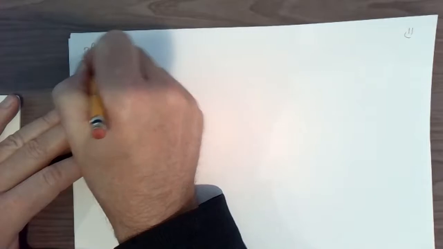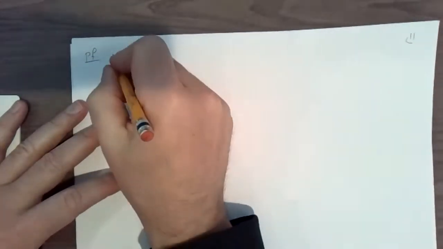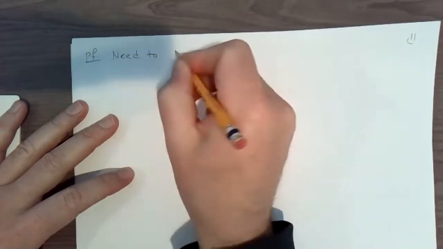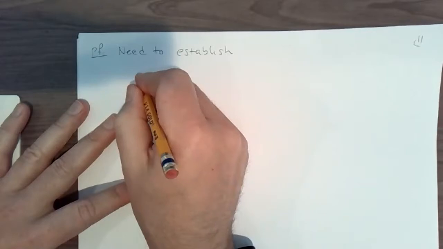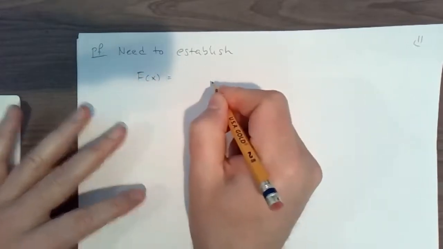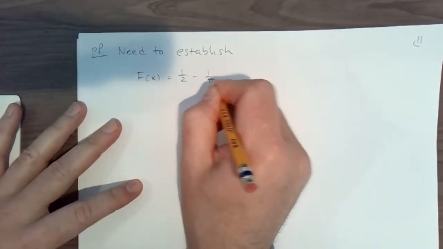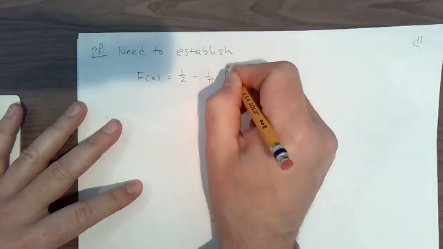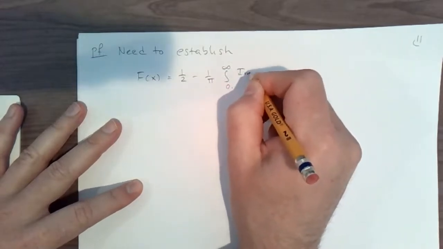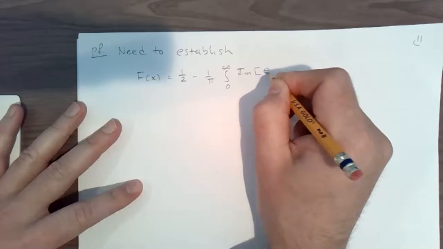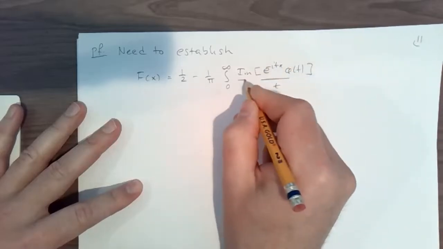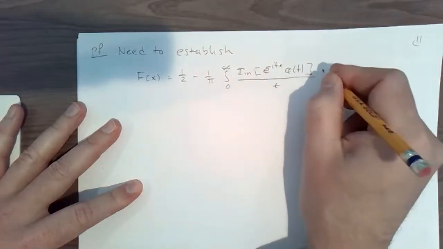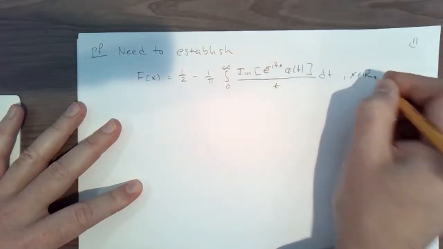All right, so proof. We need to establish this F of x being 1/2 minus 1 over pi, and then that integral from 0 to infinity of the imaginary component of e to the minus itx, characteristic function phi, everything divided by t, dt, and this is for x in R.